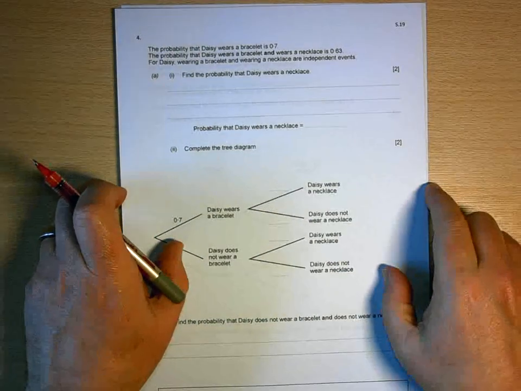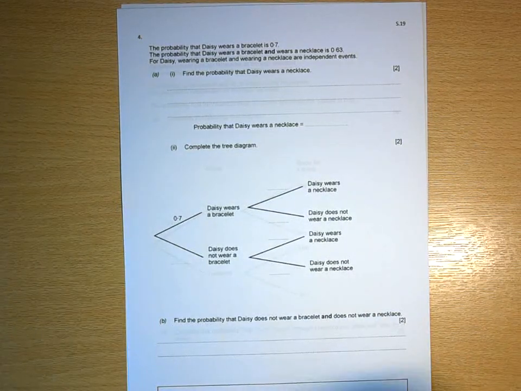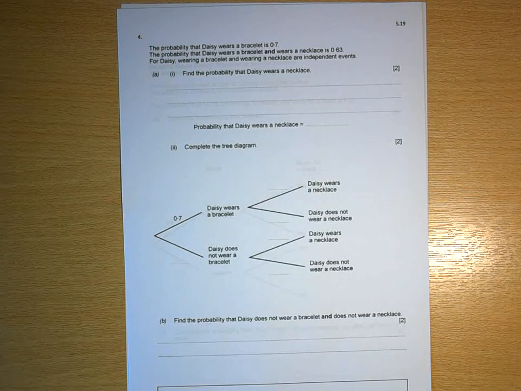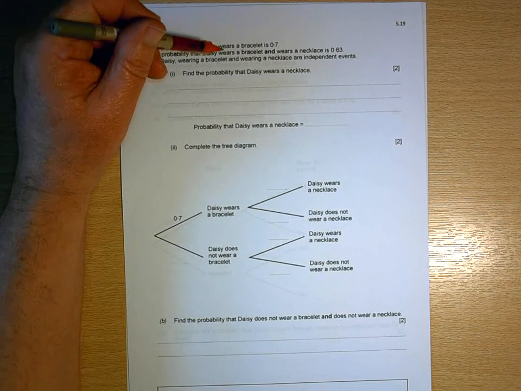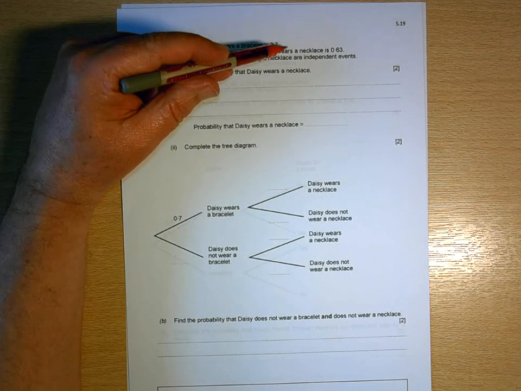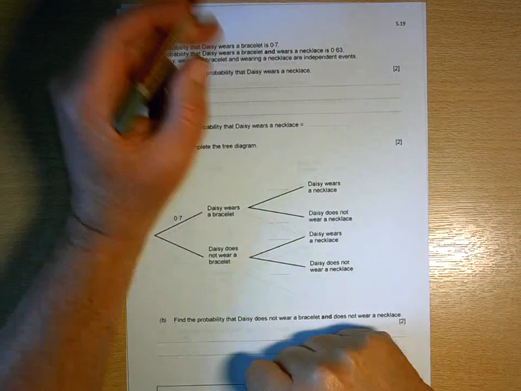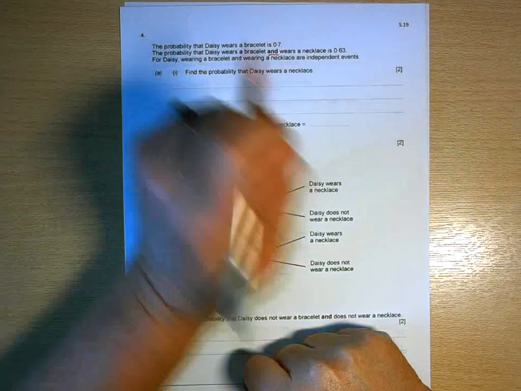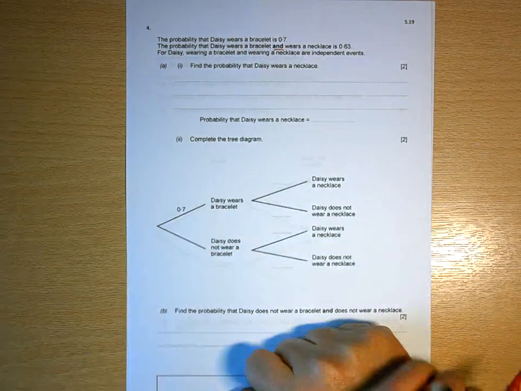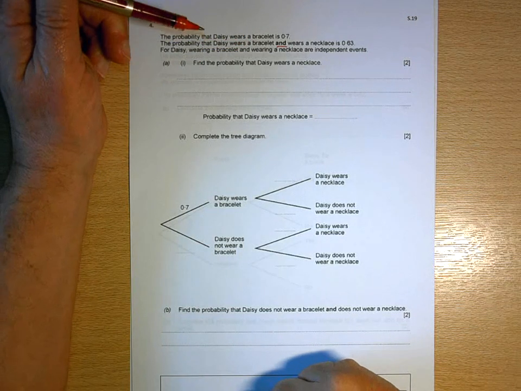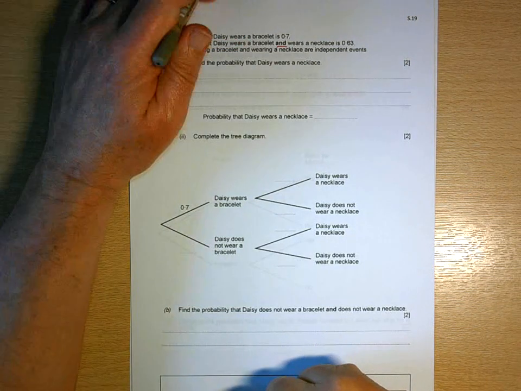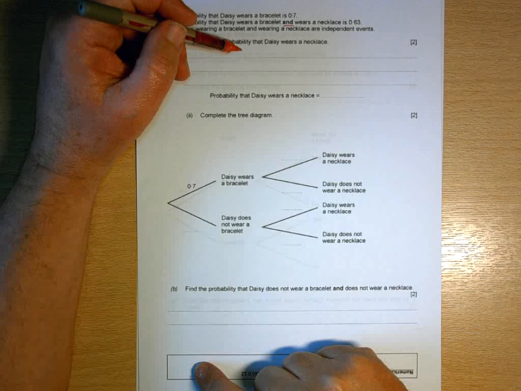Question 4. The probability that Daisy wears a bracelet is 0.7. The probability that Daisy wears a bracelet and wears a necklace is 0.63. So this is one of those that you have to be careful. For Daisy, wearing a bracelet and wearing a necklace are independent events. One doesn't affect the other. Find the probability that Daisy wears a necklace.